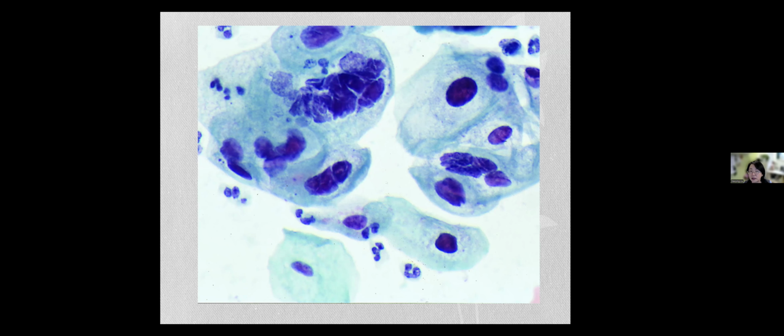In a 10 power field, if you are suspicious for high-grade squamous intraepithelial lesion (HSIL), then you go down to higher power, like 20 and 40, and make sure you don't miss it.